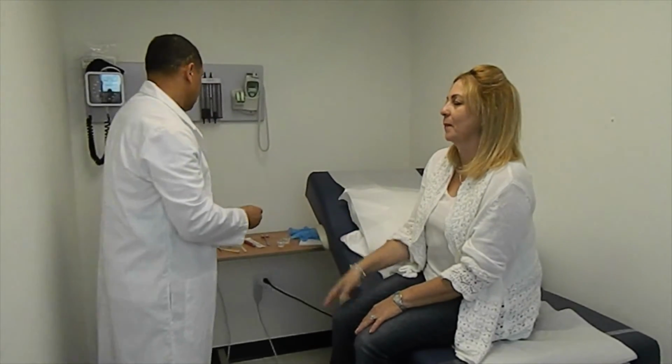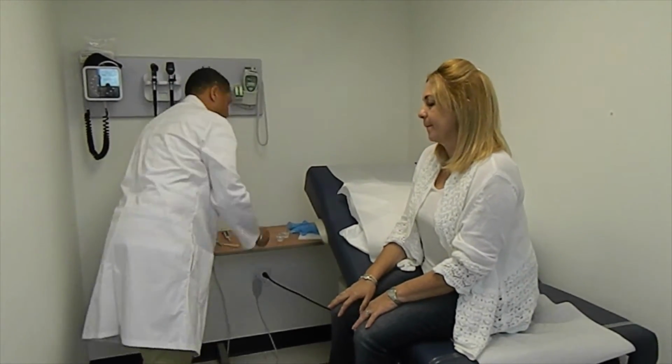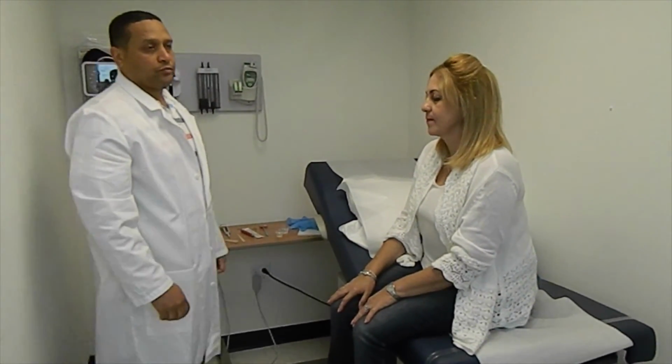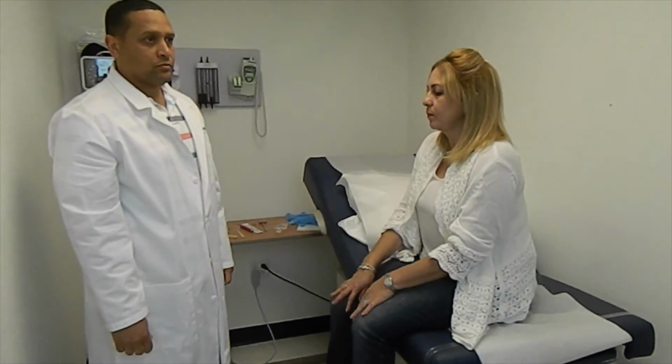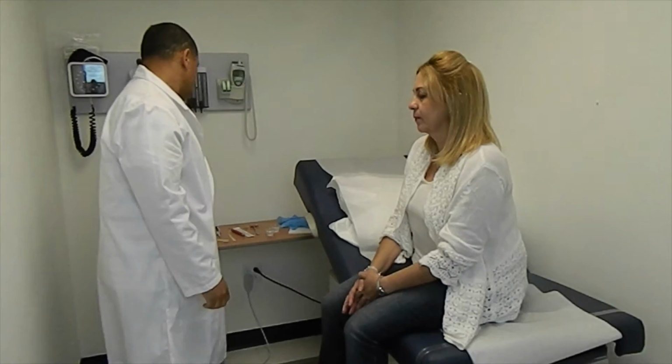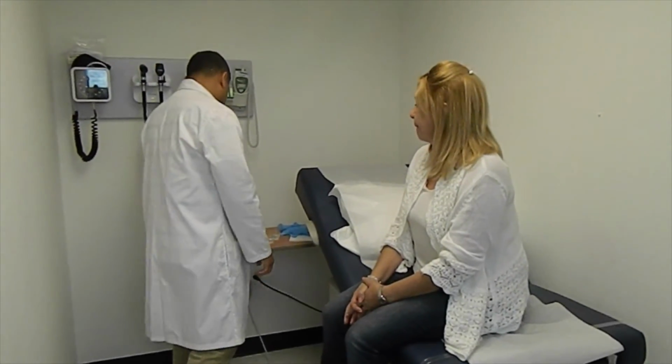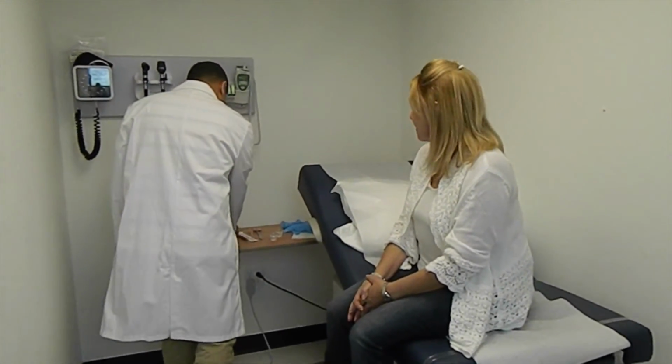Now we're going to explore the two-point discrimination. We're going to use two sterile needles or the end of a paper clip and alternate touching the patient's skin with one point or both points at various locations over the body.